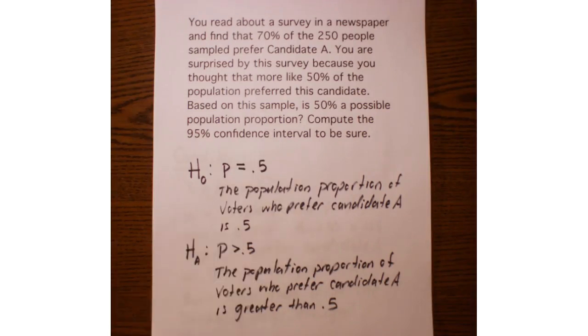All right, kids, so this is the same problem we used for confidence intervals. I want to do a hypothesis test example. My first thing I'm going to do is write my hypotheses. There are always two competing hypotheses. My first one is the null hypothesis.